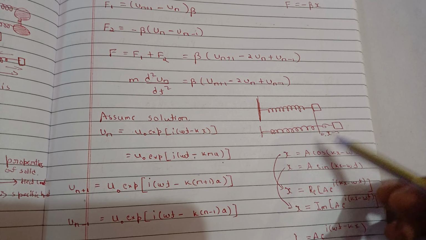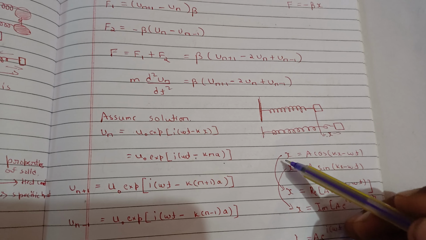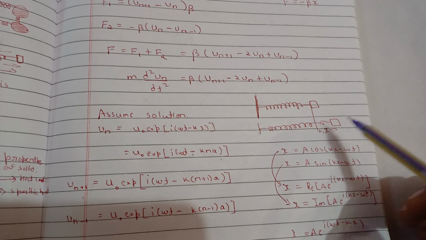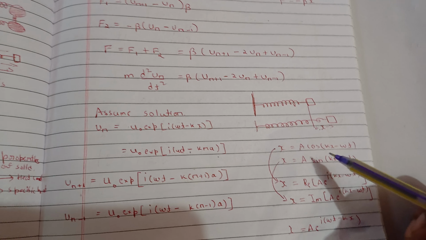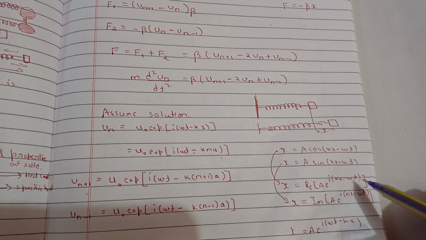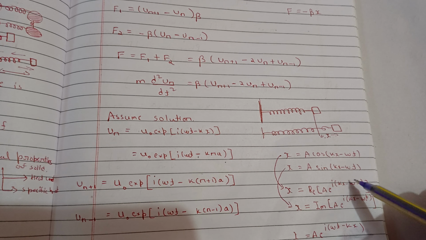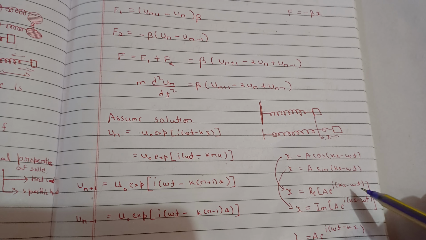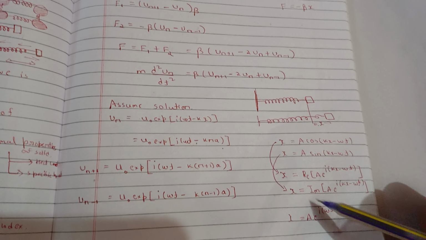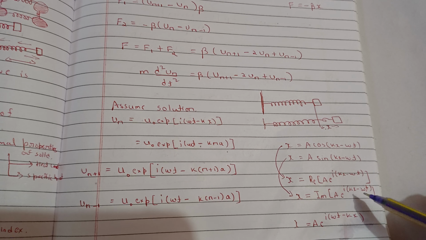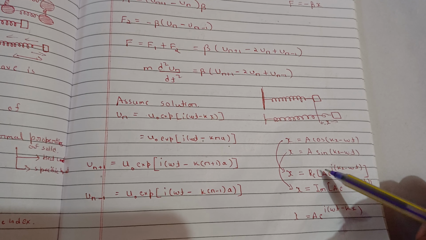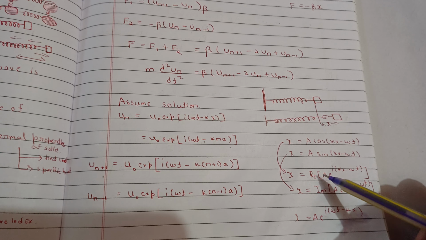There we find the solution for the oscillations. We can write this oscillation in any way, like x equal to a cos(kx minus omega t), or x can be written in the form of sine. Also x can be represented as the real part of a e to the power i(kx minus omega t), because e to the power i theta gives cos theta plus i sin theta, and the real part will be cos theta. Or it can be written as the imaginary part, which gives sin theta. So we don't need to write real or imaginary.